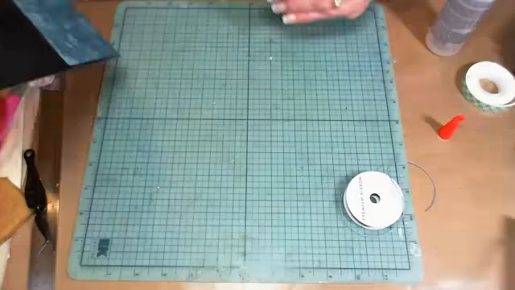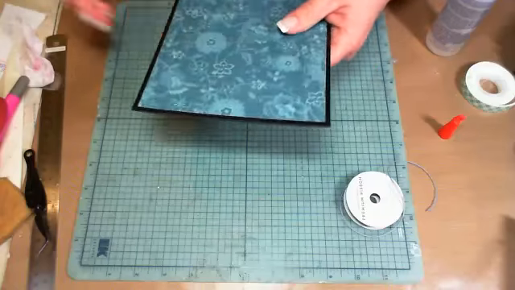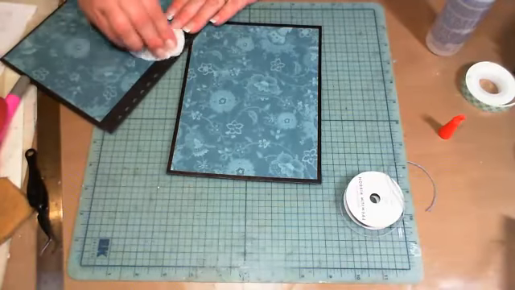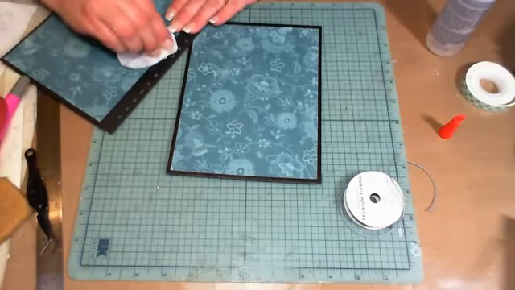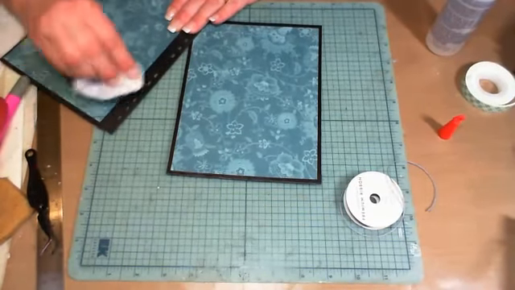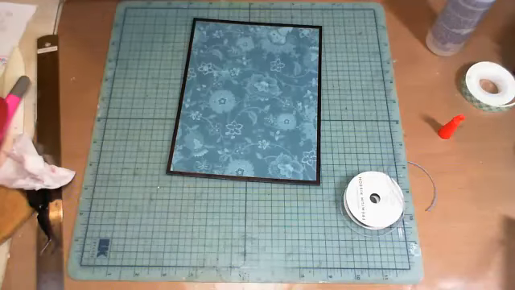Okay, and now you need to do that on the other piece as well. So this time, don't forget, if this is your cover, clean that up. I got glue everywhere. That's one of the hazards of wet glue, but just keep it clean.